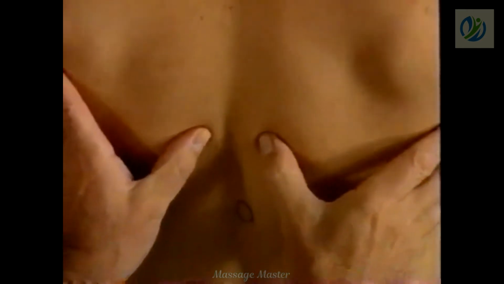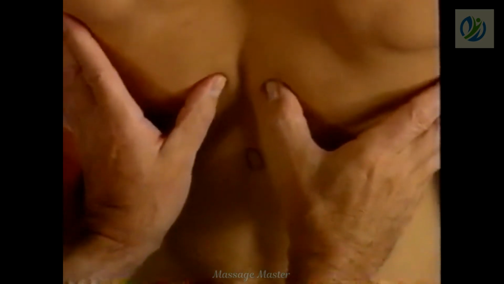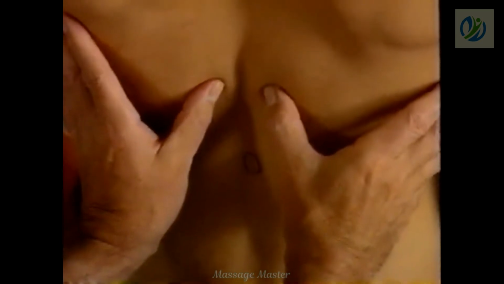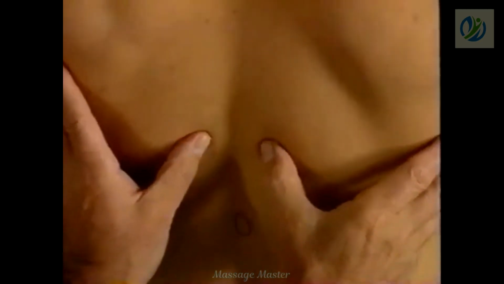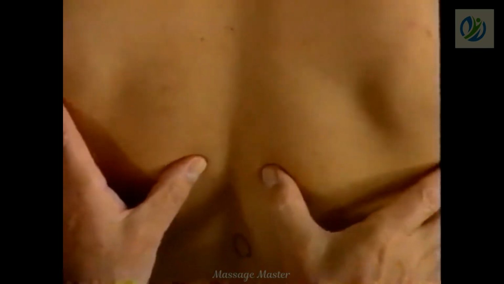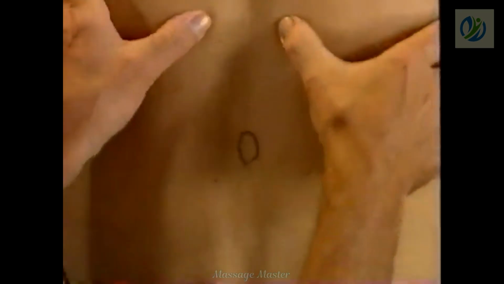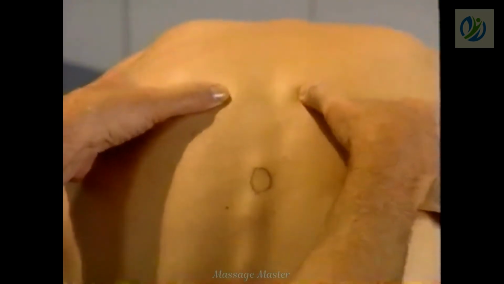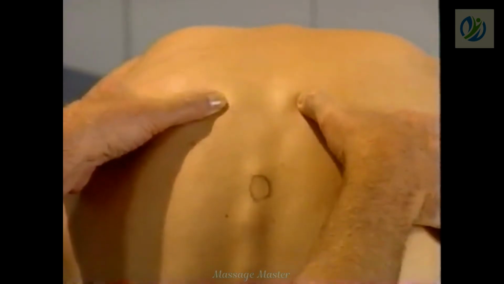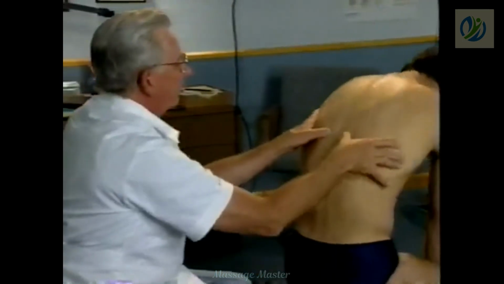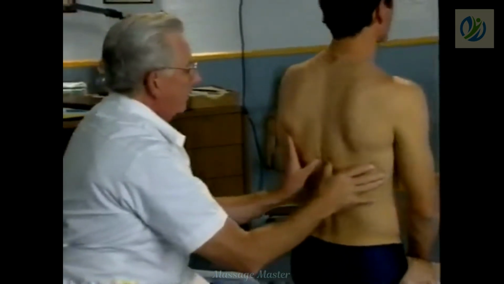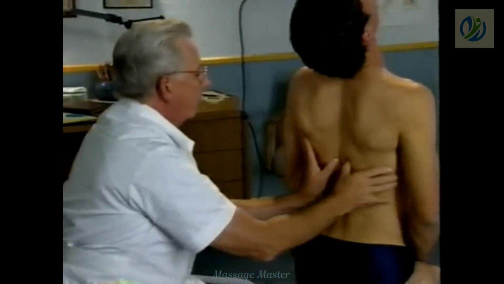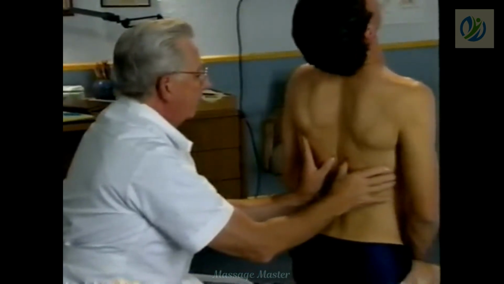Stick your belly out and look up at the ceiling. In backward bending, the thumbs become symmetrical. Relax to neutral. Let's do that again to confirm it. And forward, posterior on the right, and forward bending. Come back. Look up at the ceiling, and in backward bending it is symmetrical.